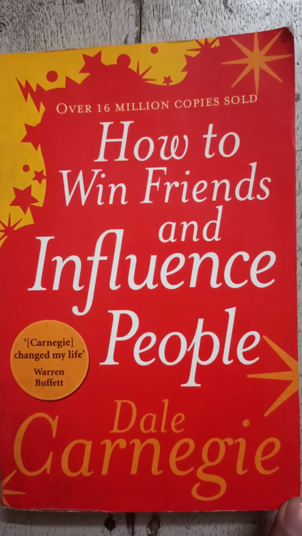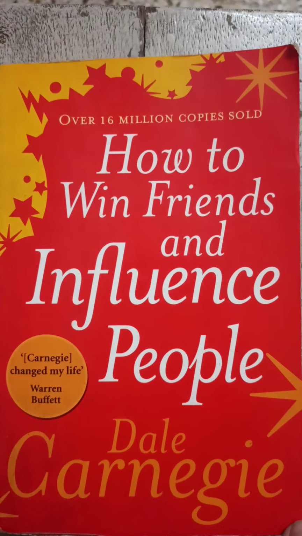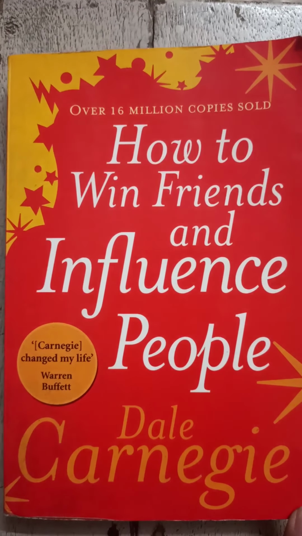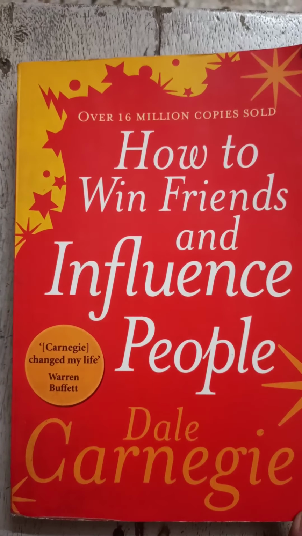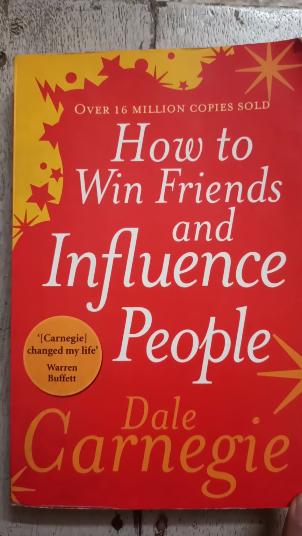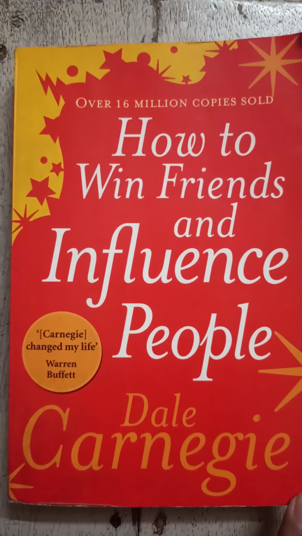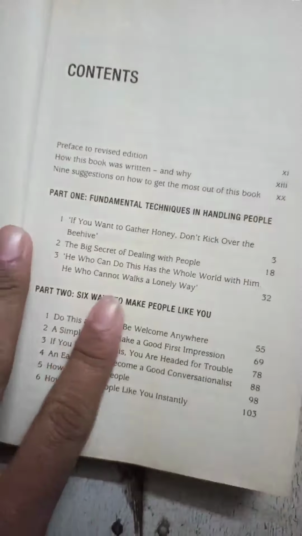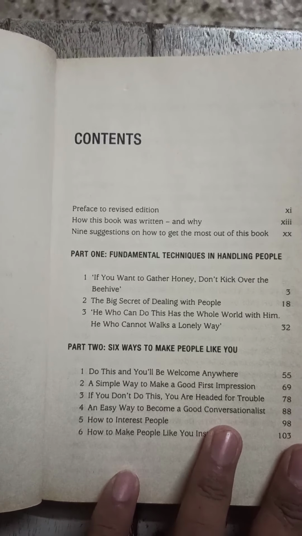Let me show you how I take notes while I'm reading and trying to learn from this book, so that I can remember every important thing about this book. So let's go to the index page. So here is the index page.